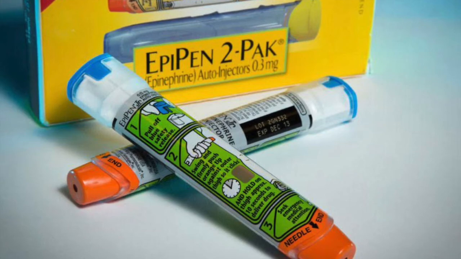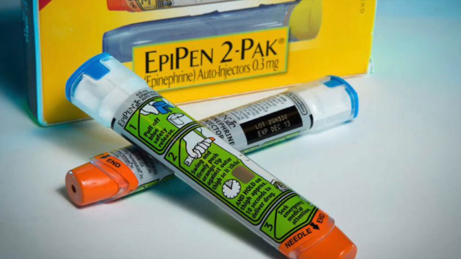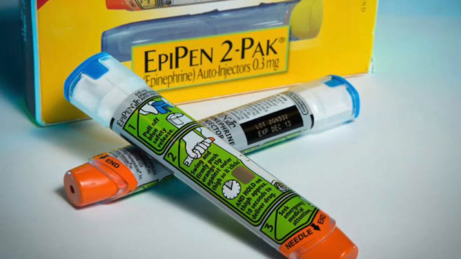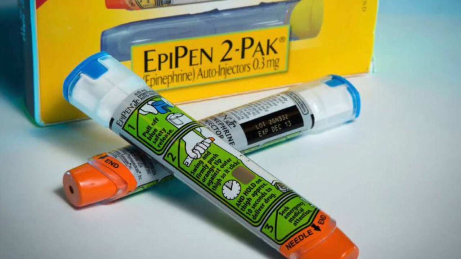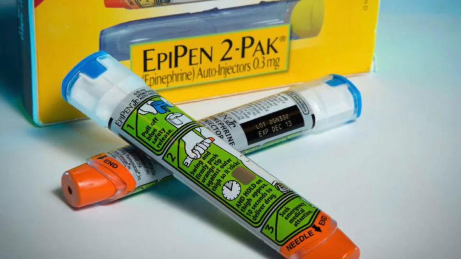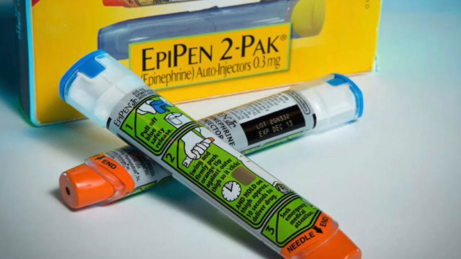So this goes into my case study, which talks about how many people who have severe food allergies actually carry the EpiPen around with them. And unfortunately, the research study showed that 60% of people said that it should be carried with them at all times, but only 40% of people had it with them when they were in the clinic doing the research study.